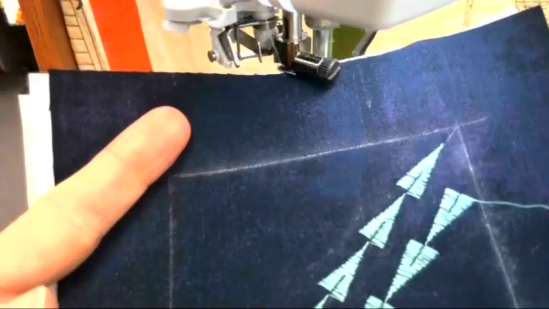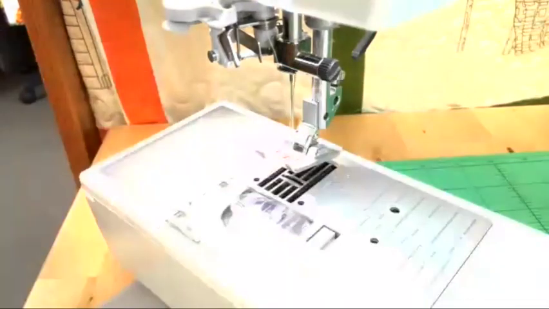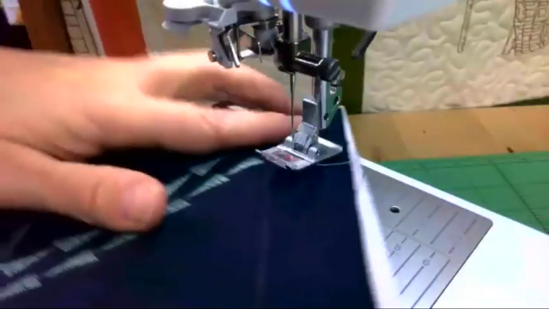Now, if I want to do it on the other side, I'm just going to hit that mirror button again, flip my fabric over.